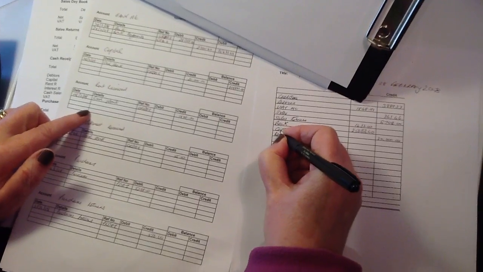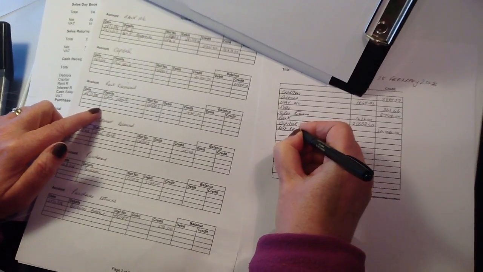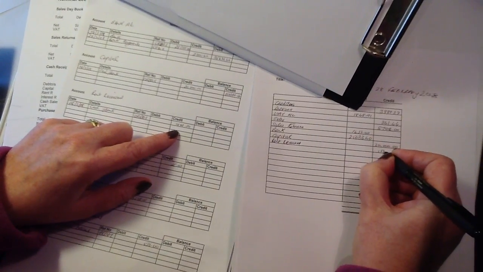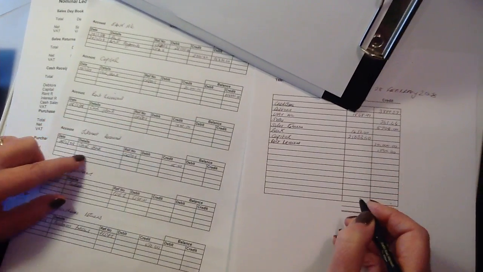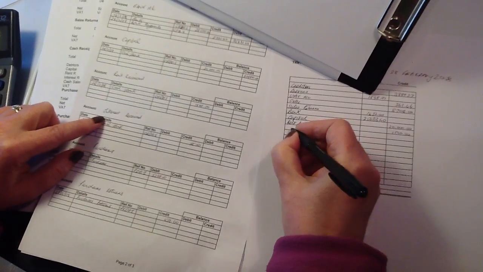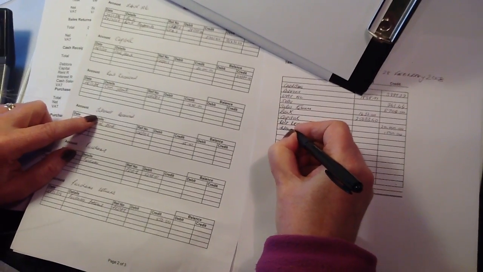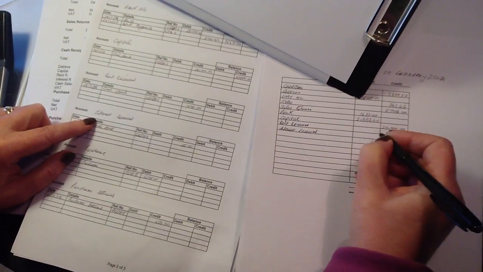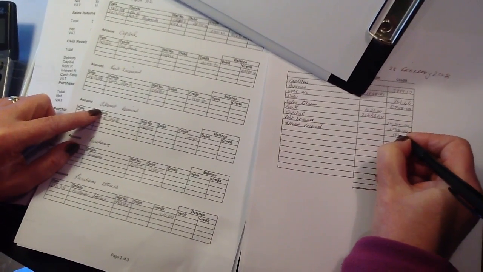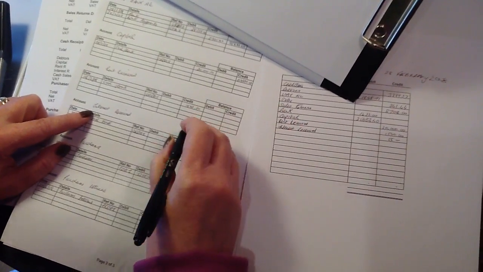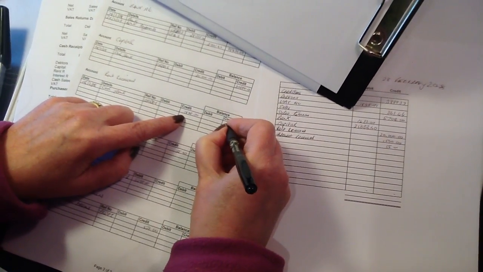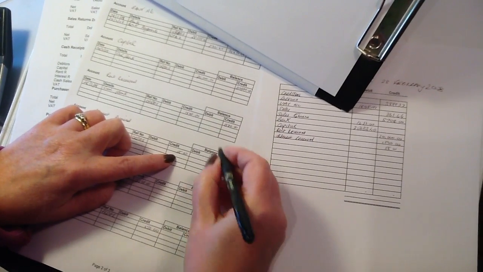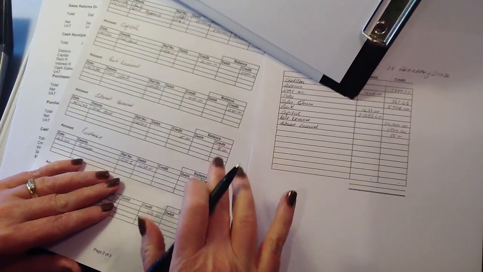Now we have rent received, which is a gain, and it's on the credit side. We have interest received, 55 on the credit side. So again, because they were credit transactions, they become credit balances. And again, complete them as you go.